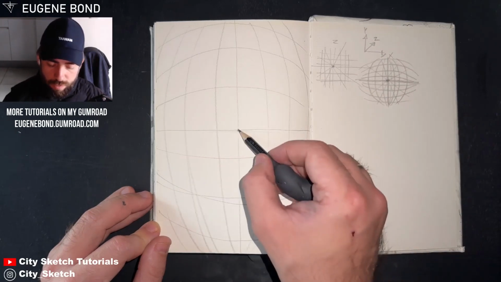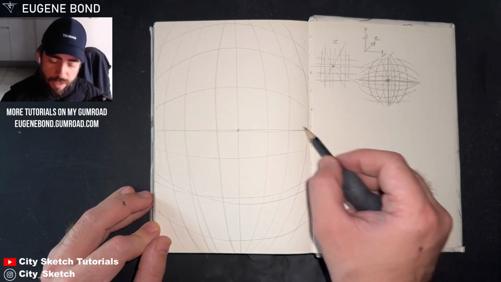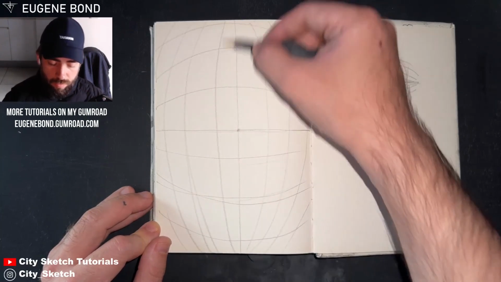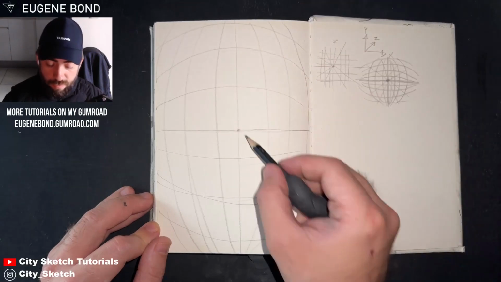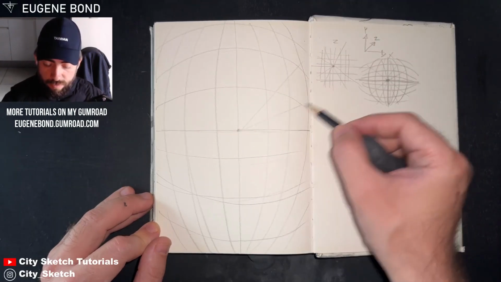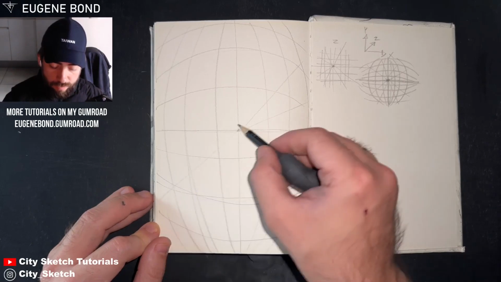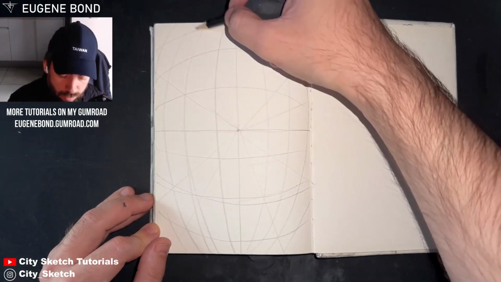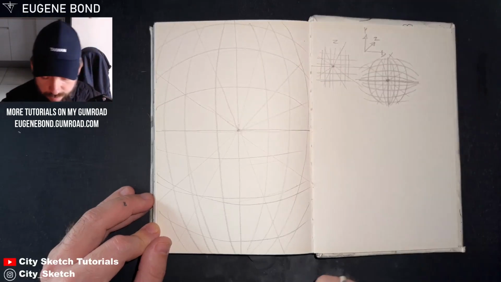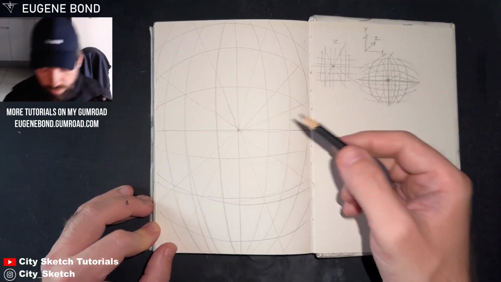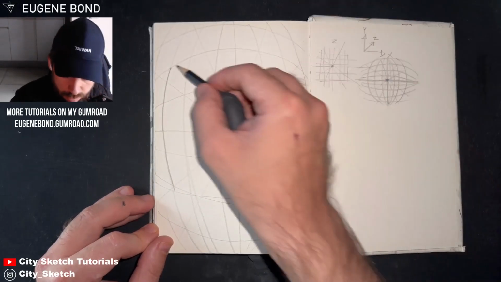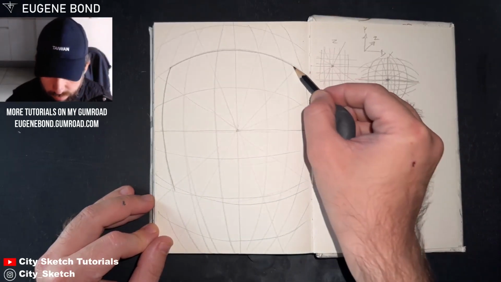So this is what I have here, this horizon line, and here these x and y lines. Now I just add some z lines. We have this perspective grid for fisheye perspective. So let's put here this box for the staircase.